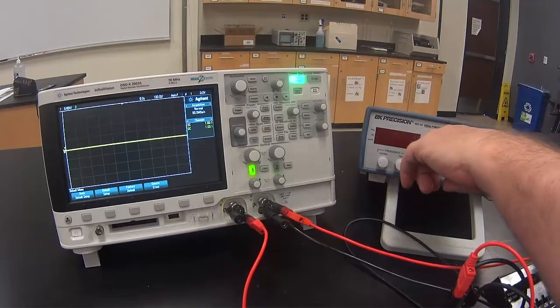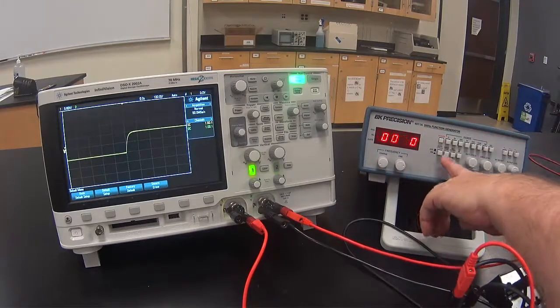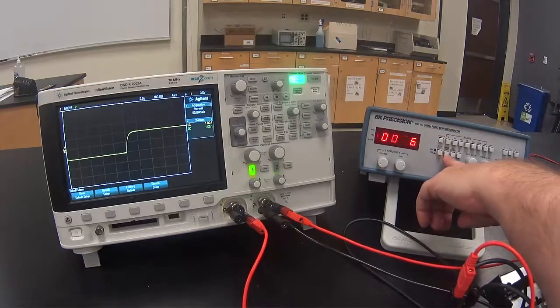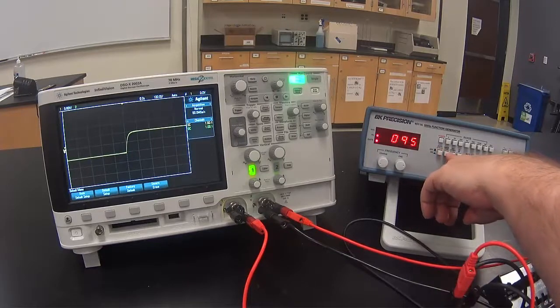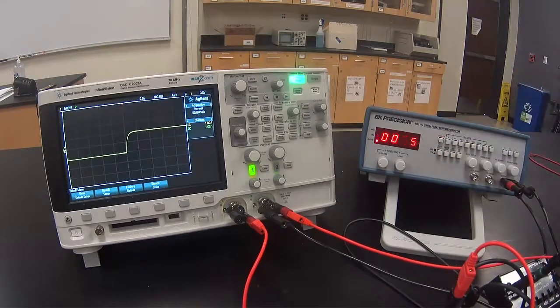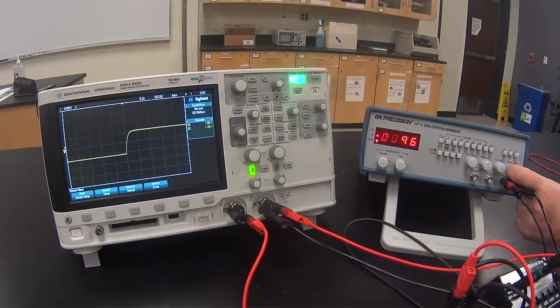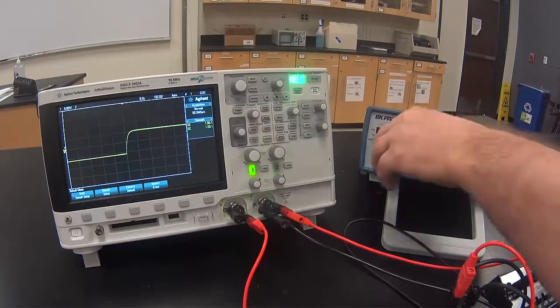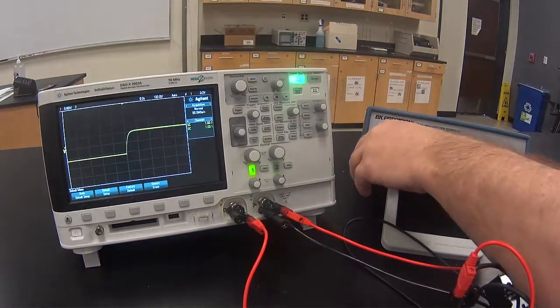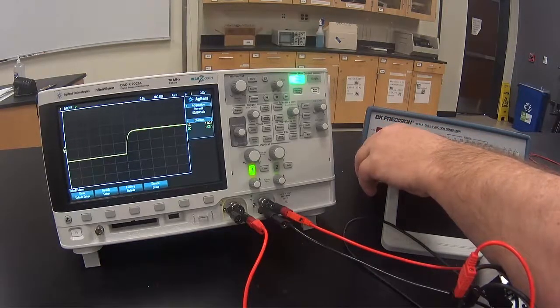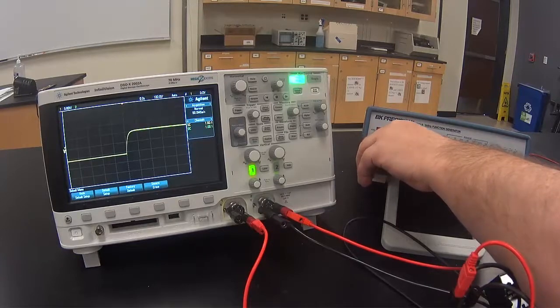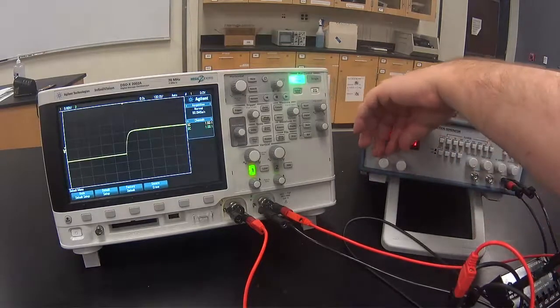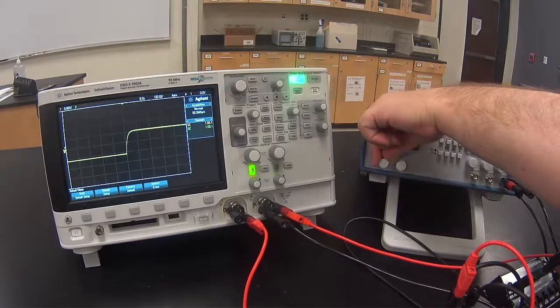We also need to turn on the function generator. Make sure all these buttons are out. I'd put the output somewhere at about halfway and select the square wave function. Set the function generator to the 500 range and adjust the frequency knob until it's 300 to 400 hertz.